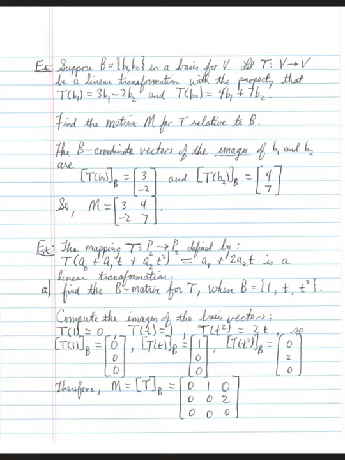Okay, so finally getting into some examples. Suppose B is a basis for vector space V where B has two vectors in the set. Let T be a linear transformation from V to V with the property that the transformation of the first basis vector is 3b1 minus 2b2, and the image of the second basis vector is 4b1 plus 7b2. Find matrix M for T relative to B.